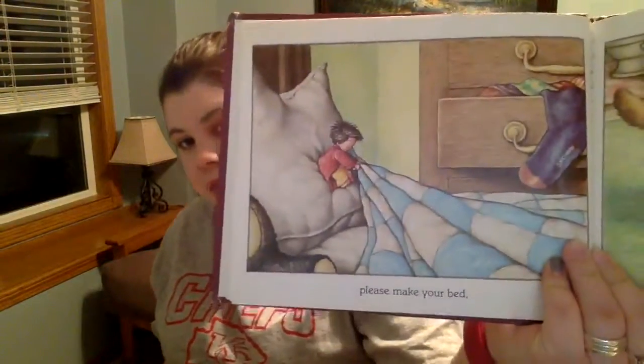Okay, so my last set of books is form. And this was also pretty hard to track down. So the first one I picked is George Shrinks by William Joyce. And this is about a little boy named George, and he's small. He's like really small.